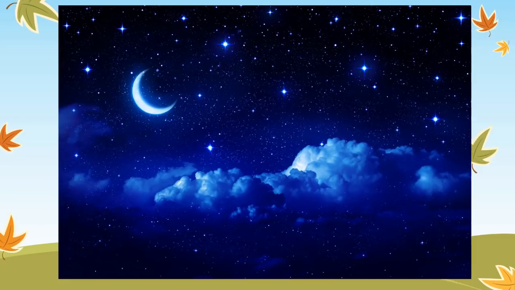Because there is no light. We cannot see things clearly in night because there is dark everywhere. There is no light. Students, we cannot see the stars in the daytime because the sun is very bright.